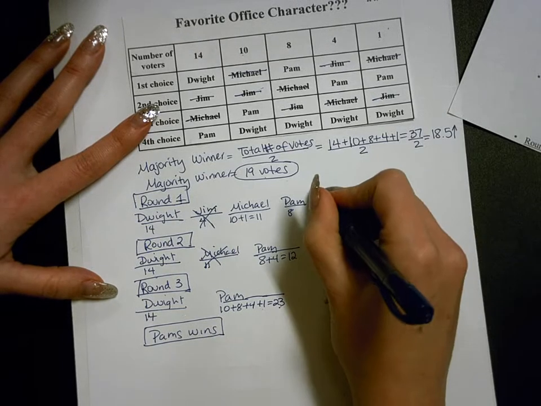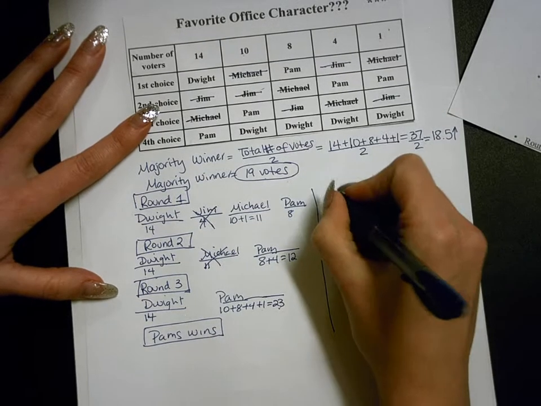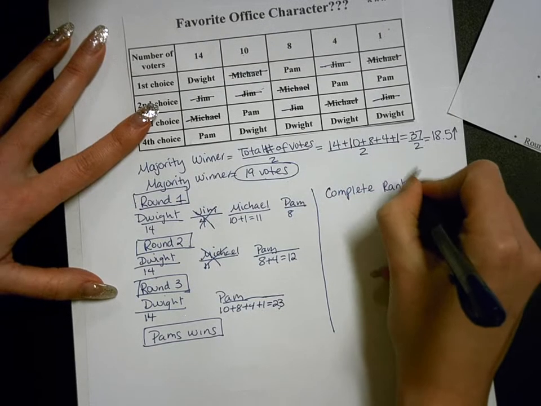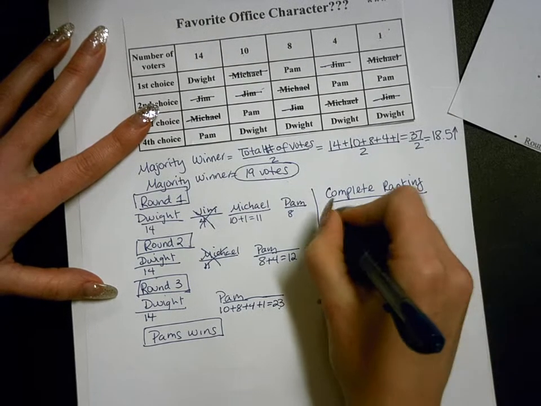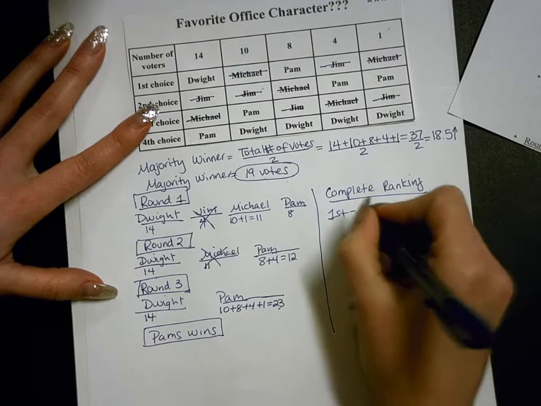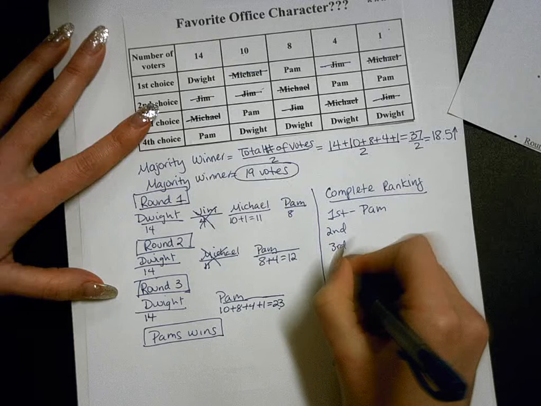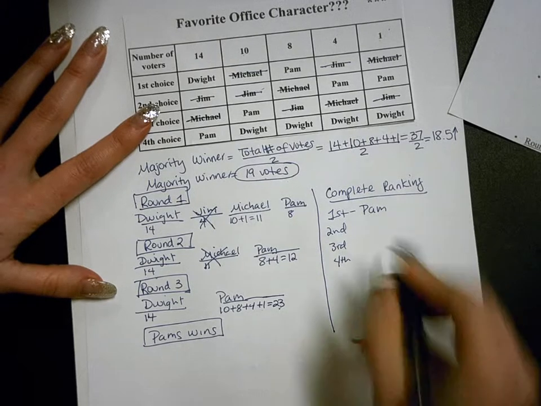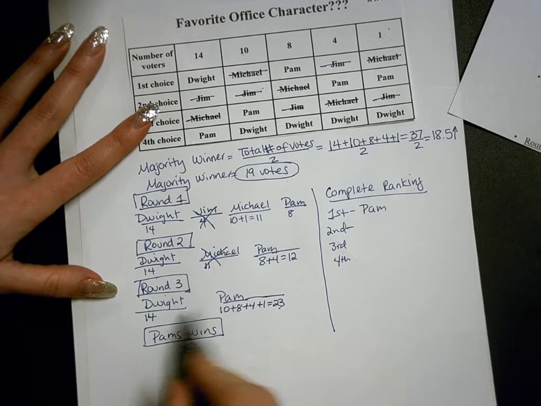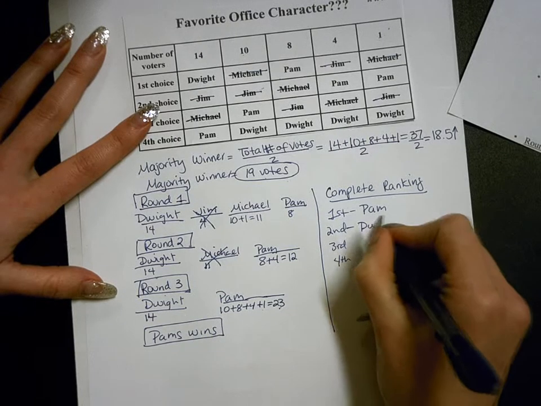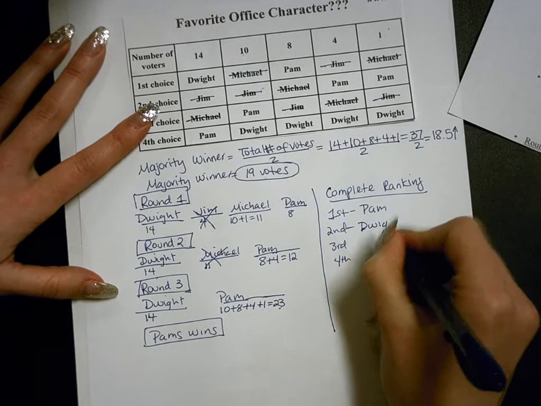So what we're going to go over now is how to find the complete ranking. So who was in first? It's obvious who was in first. Pam was in first. And then who was in second, third, and fourth. So who came in second was just the last person that was standing with Pam, and that would be Dwight. That's a D. Dwight.